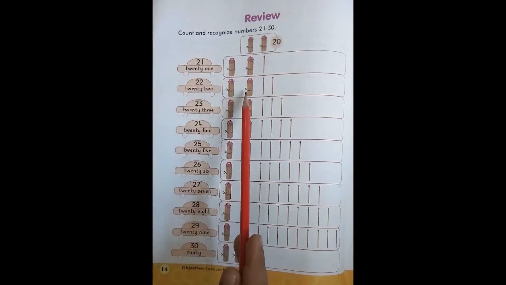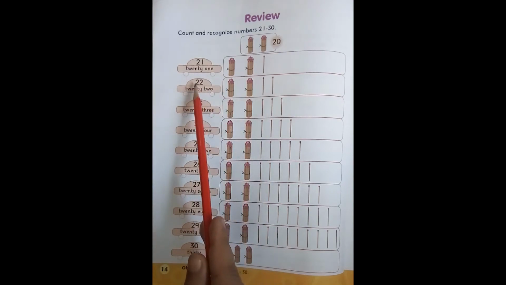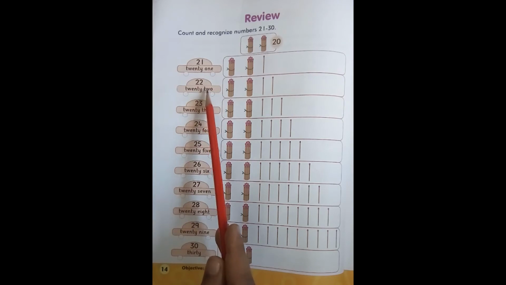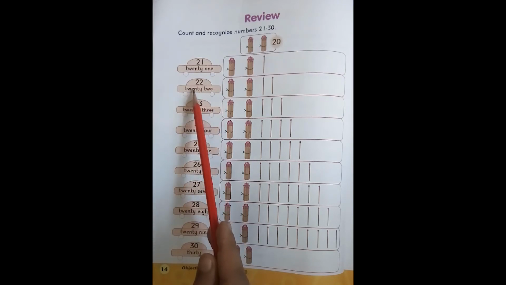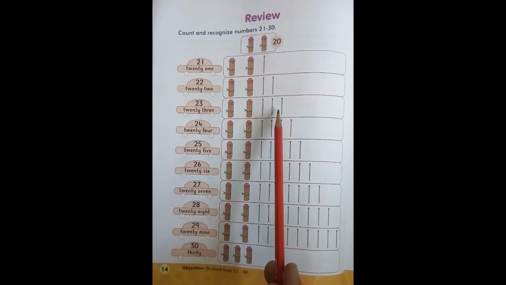2 bundles of 10 make 20 and 2 matchsticks. So this is 22. T-W-E-N-T-Y 20, T-W-O 2, 22.